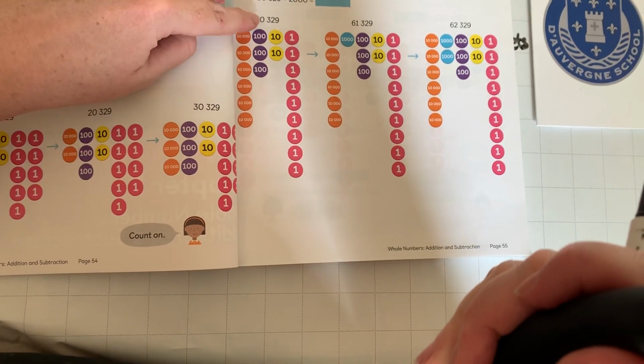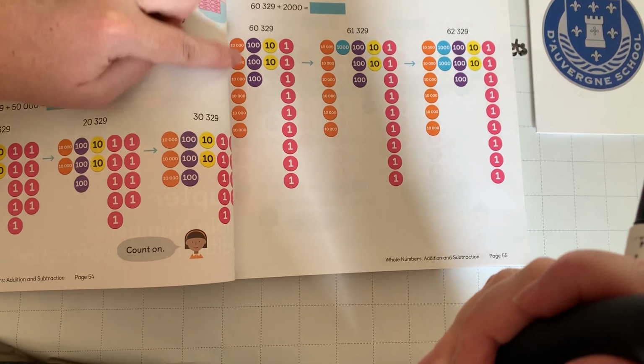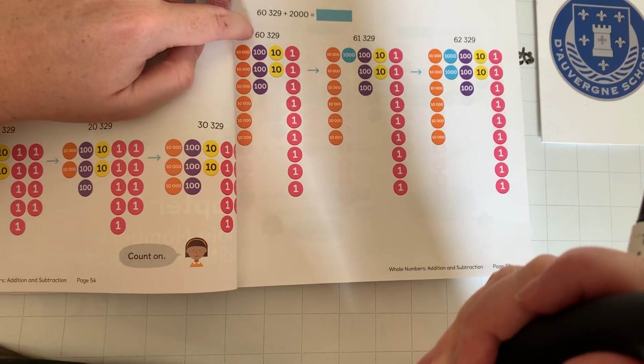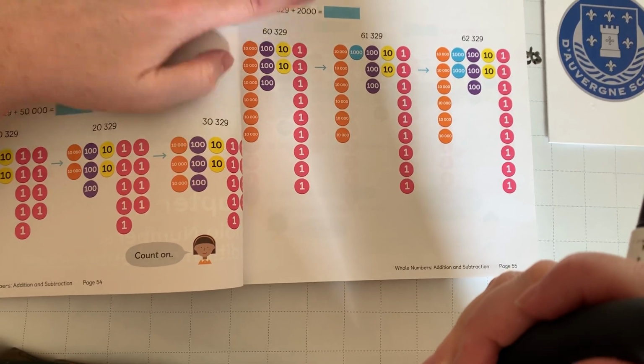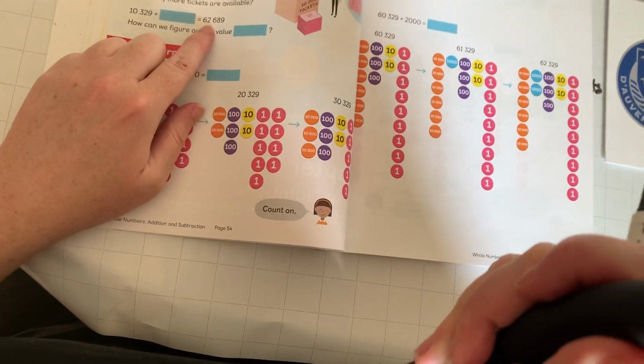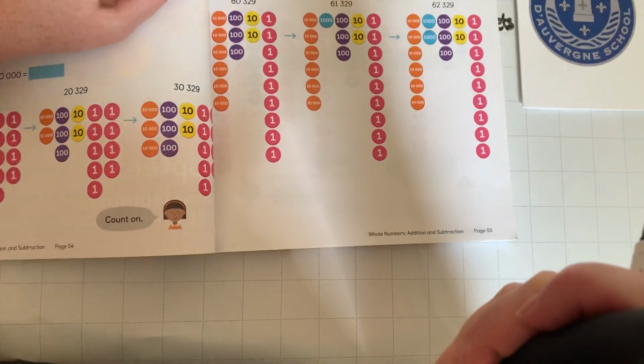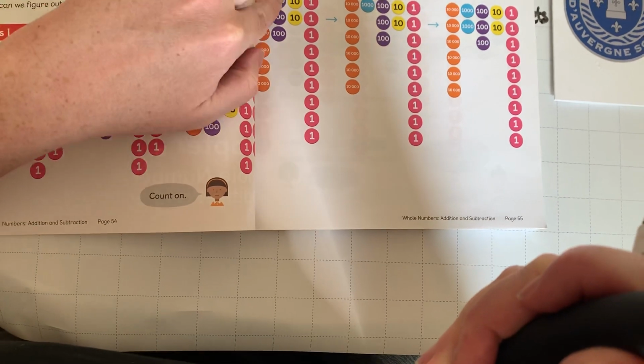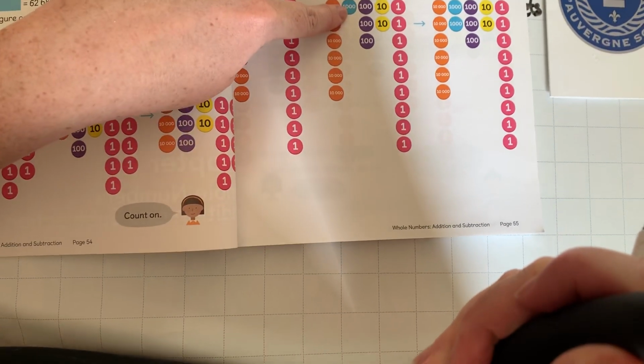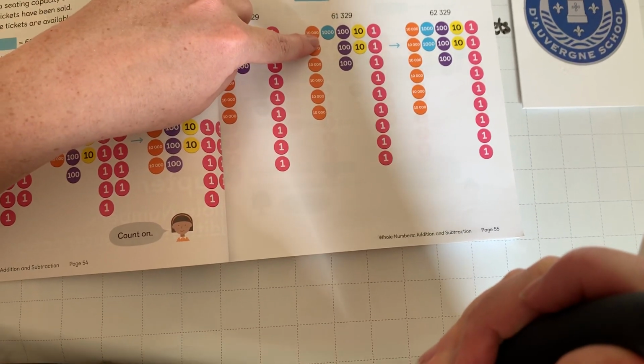So what they're doing now is looking at their thousand numbers, and they're seeing that we need to add 2,000 to get to this value that we need here. So they have then added on, they've gone from 60,329, they've added 1,000 by drawing out the counters.